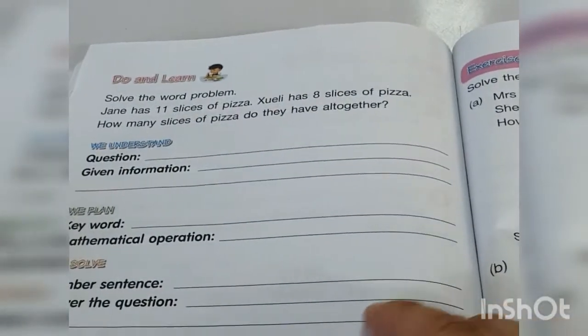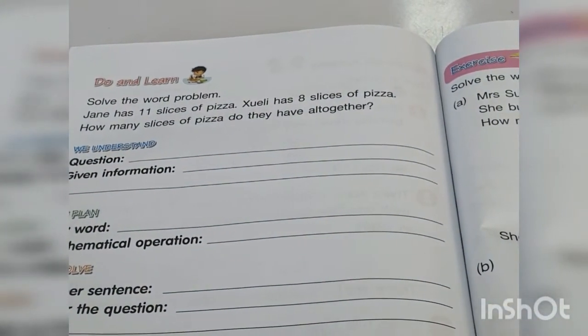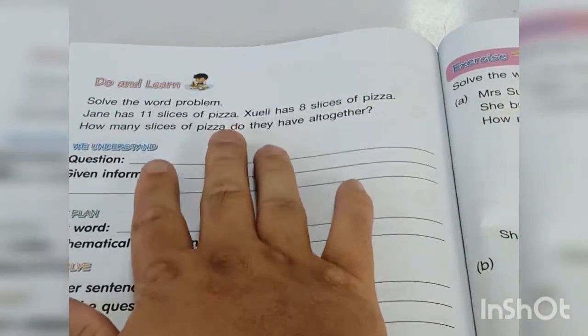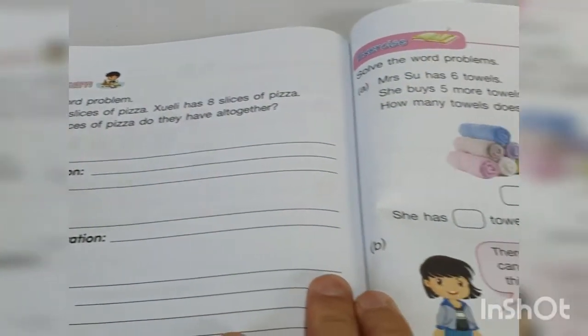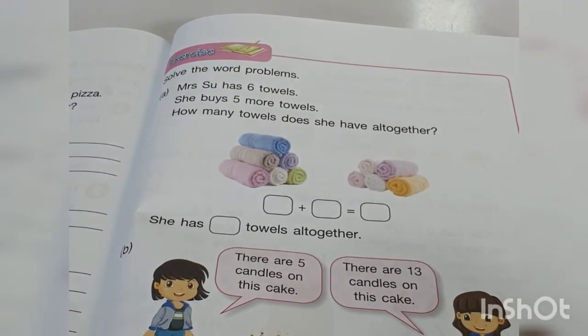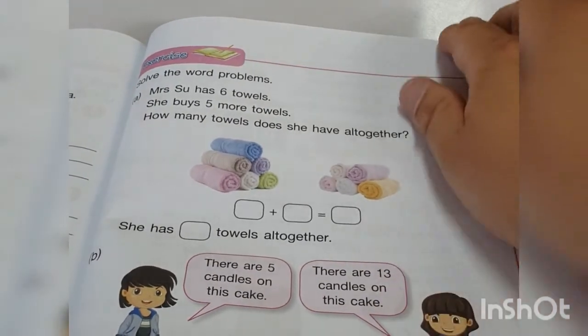2 and 3, and do 202 as well. This word problem, do that as well. And 203 as well.